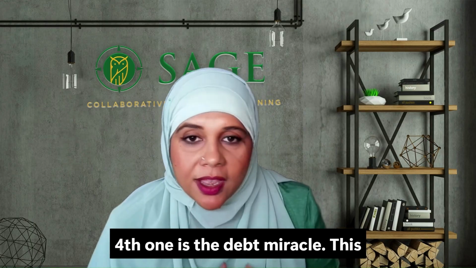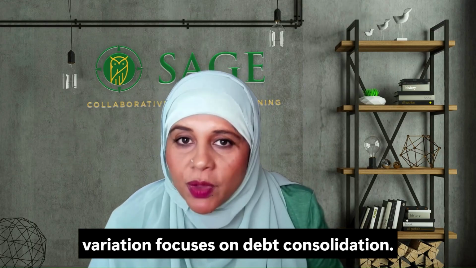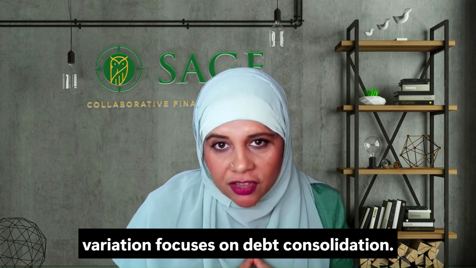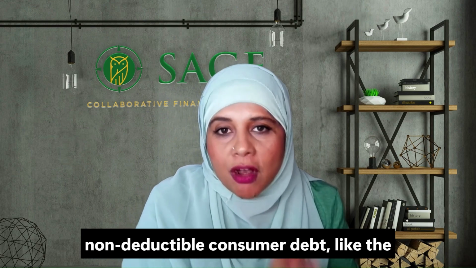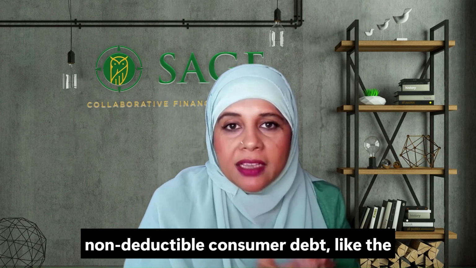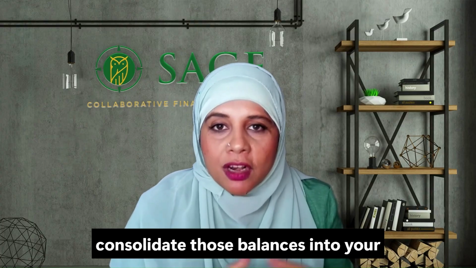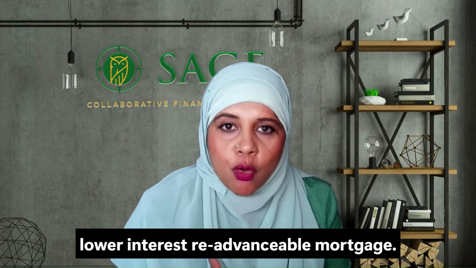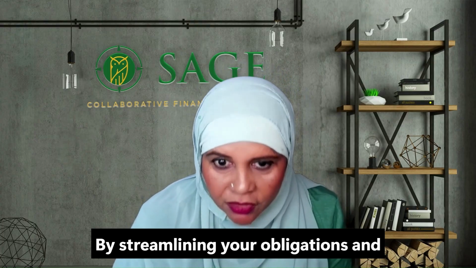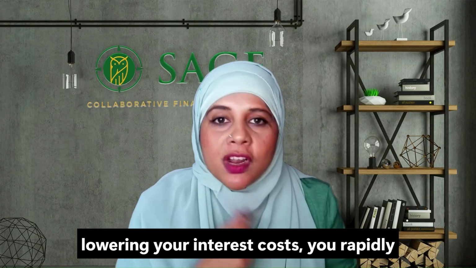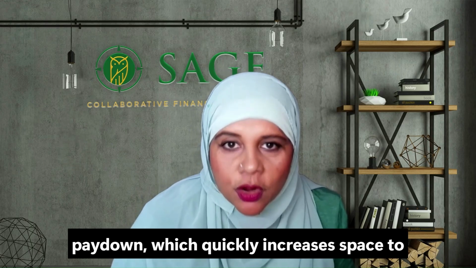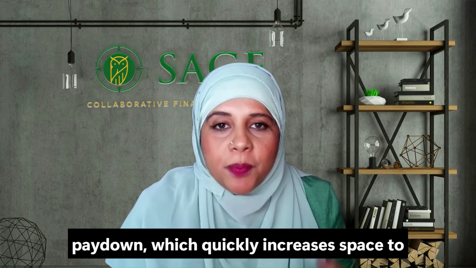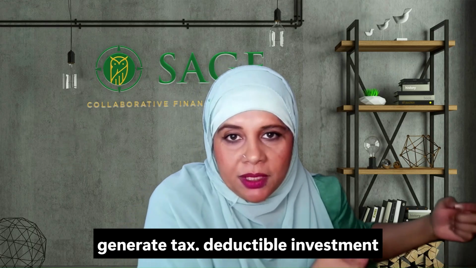The fourth one is the debt miracle. This variation focuses on debt consolidation. If you're carrying high interest, non deductible consumer debt, like the credit cards or auto loans, you can consolidate those balances into your lower interest readvanceable mortgage. By streamlining your obligations and lowering your interest costs, you rapidly accelerate your mortgage principal paydown, which quickly increases space to generate tax deductible investment capital.